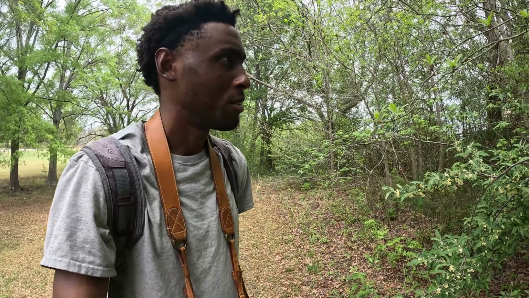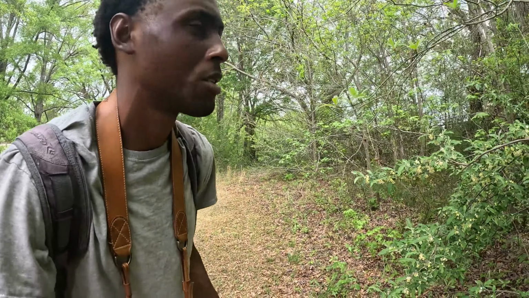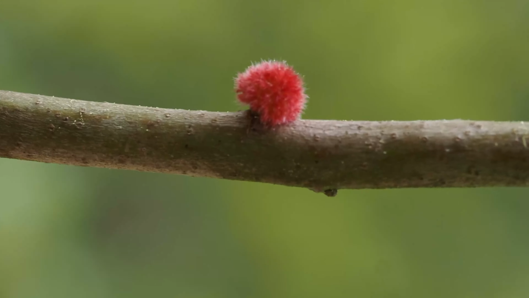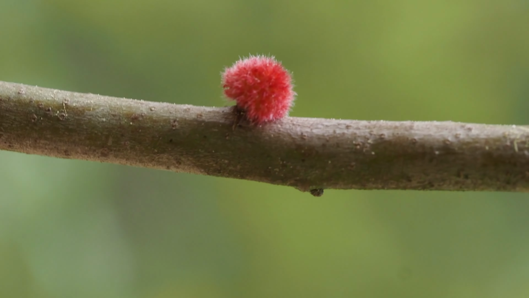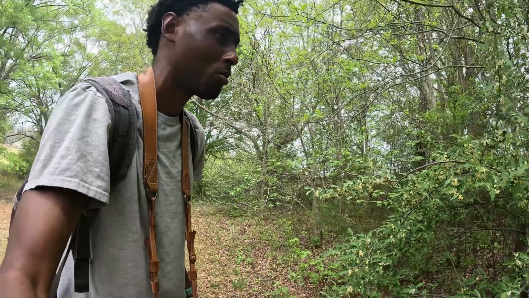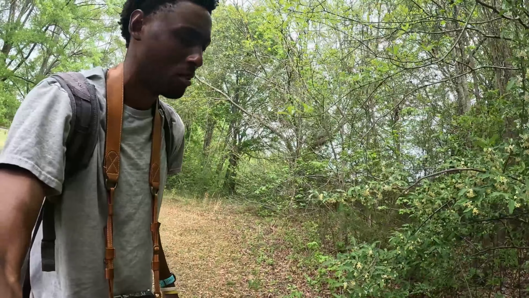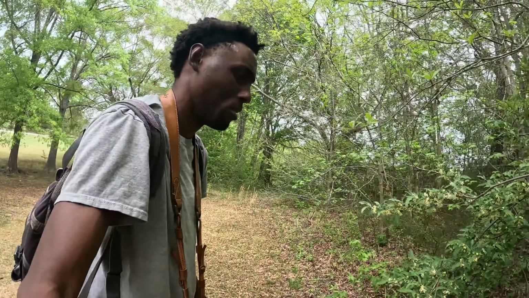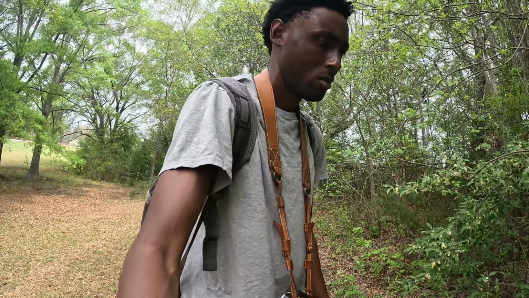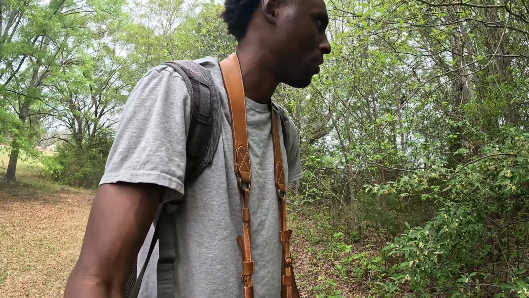I just found this reddish pinkish blob on a branch. I have no clue what this is. I don't think it's a bug, but let me try to get a shot of it.